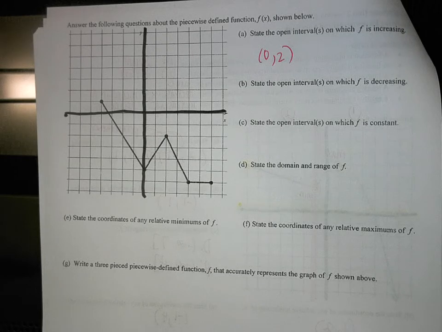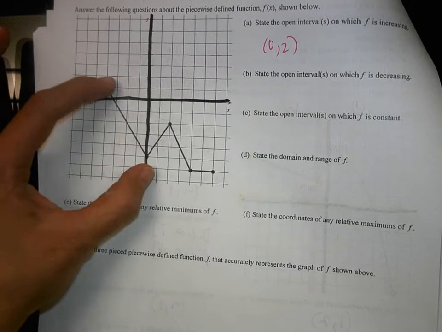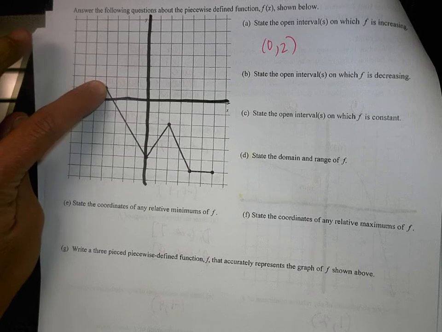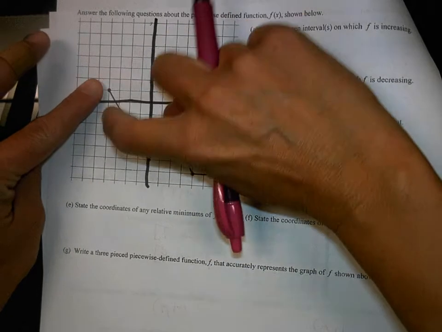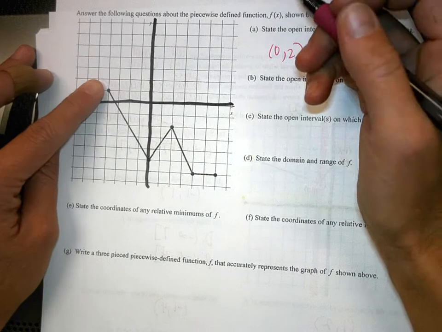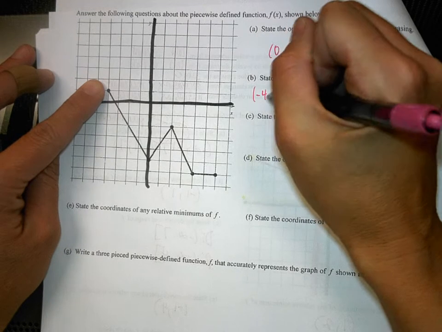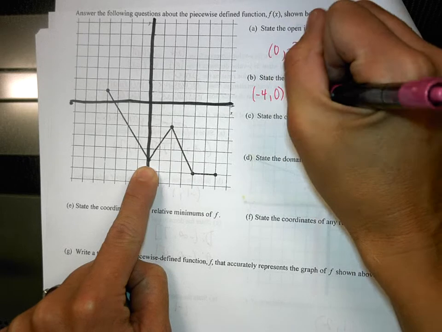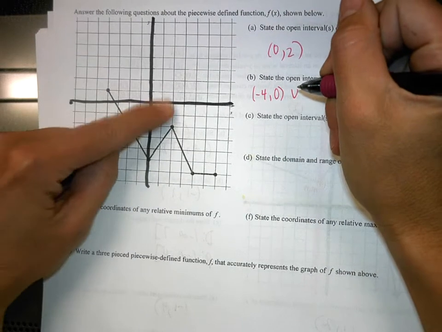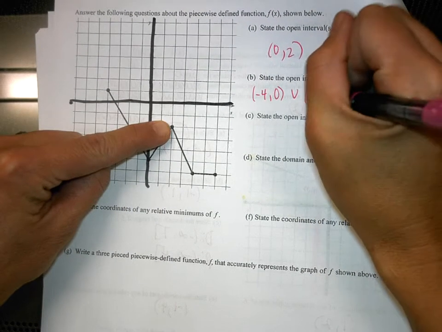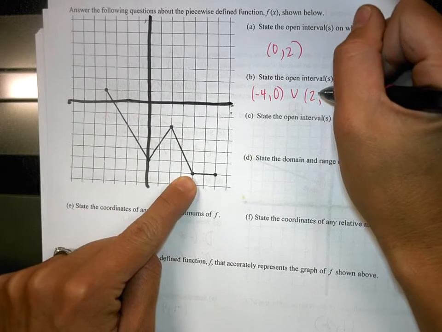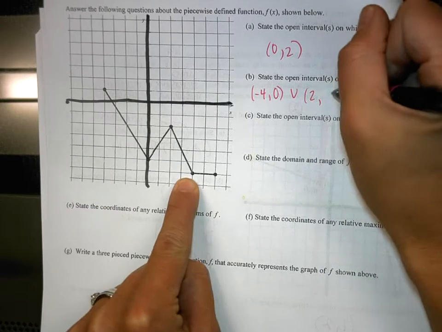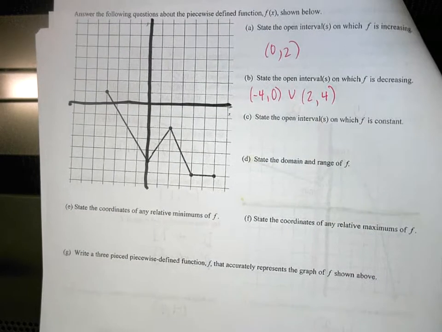And so this first one right here, because you always read graphs left to right, just like reading a book, starts where? -4, and it decreases till it gets to 0, and then it's decreasing again where it starts at 2 and it goes till 4. Is everybody okay with that?